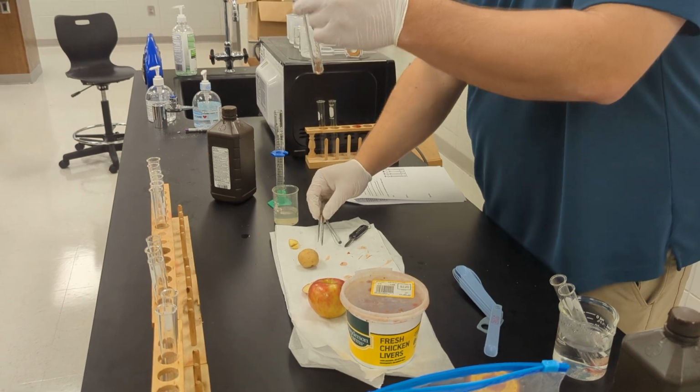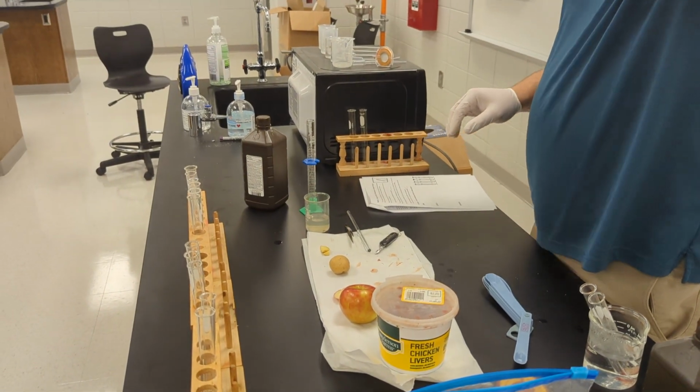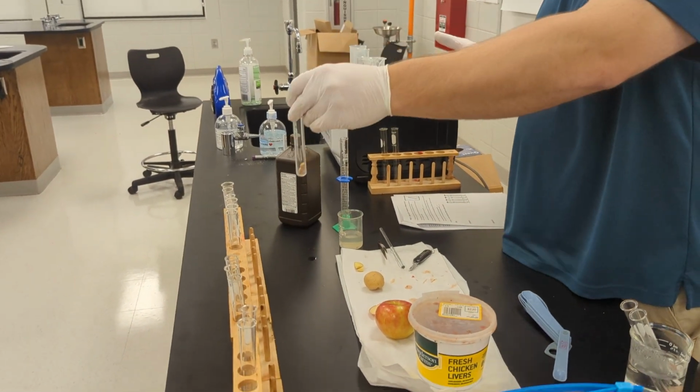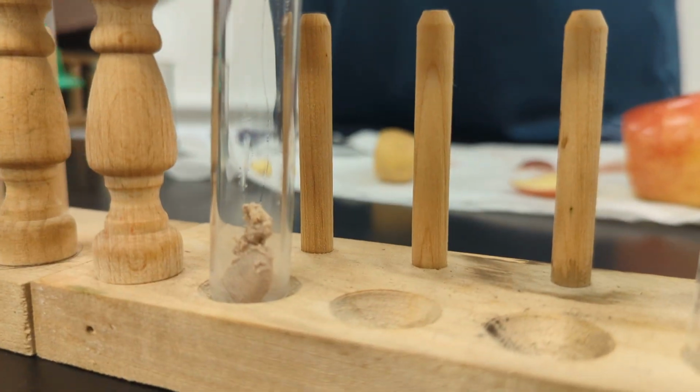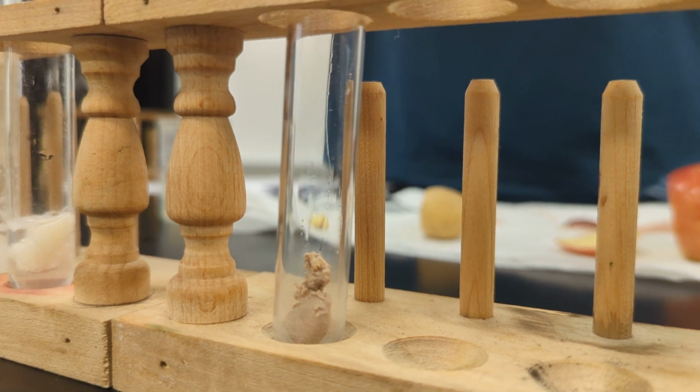So this is boiled liver. That's eatable? Cooked liver. Yes, technically. Don't eat it. Mr. Scrack might eat it. He likes liver.